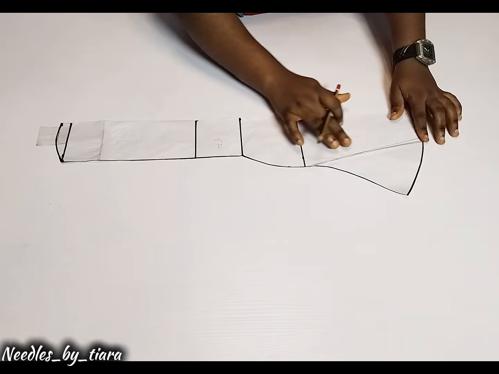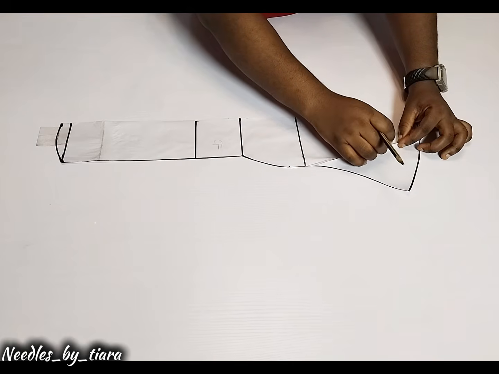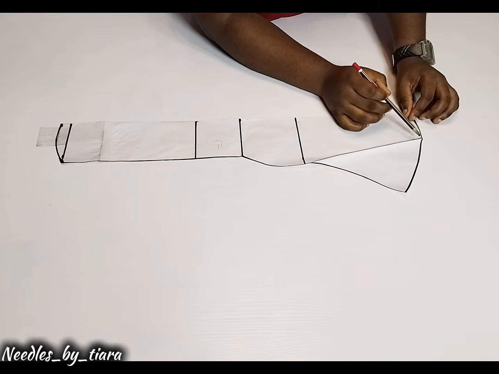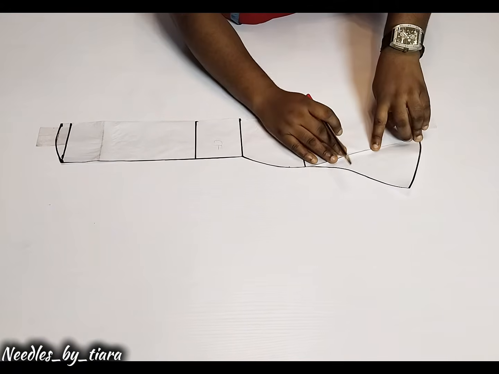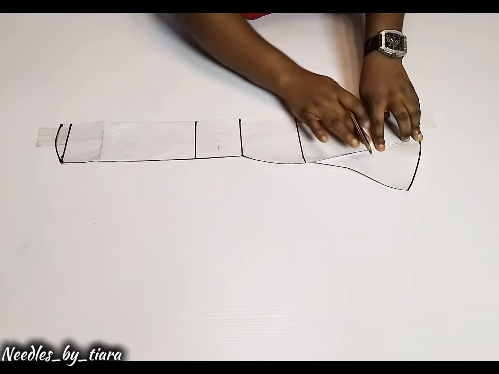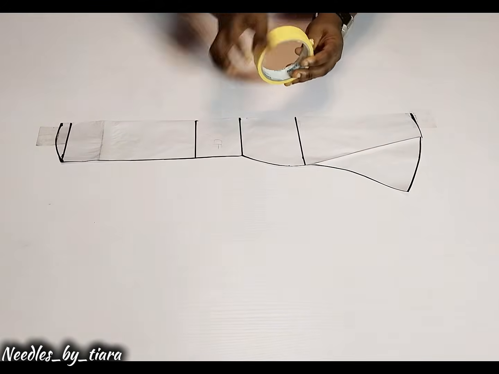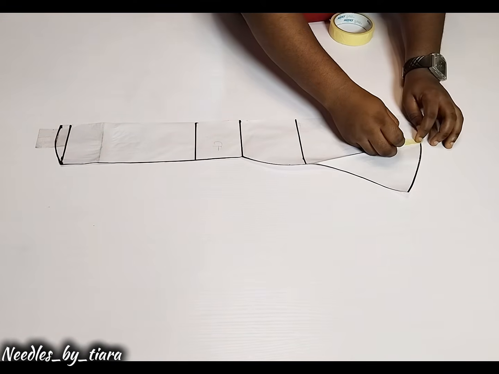Go ahead to fold it, ensuring that it aligns perfectly and beautifully at that point, which is exactly what I'm doing. So with that being done, you're going to go in with your masking tape to hold it down. Please ensure that one part of your 0.25 aligns perfectly on the other part of your 0.25. I hope you understand. So I'll go in with my masking tape to hold it down.